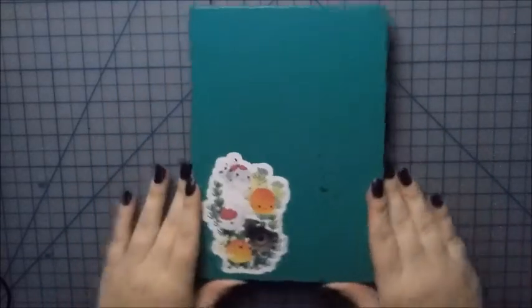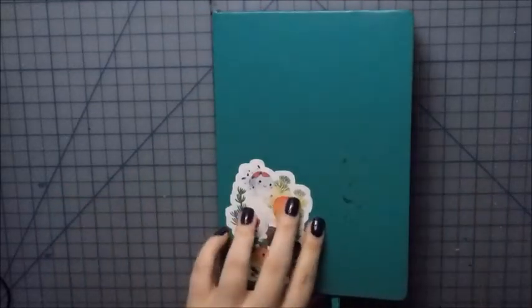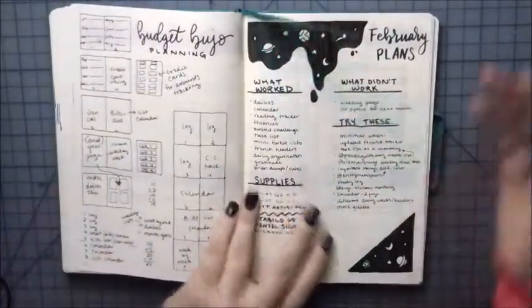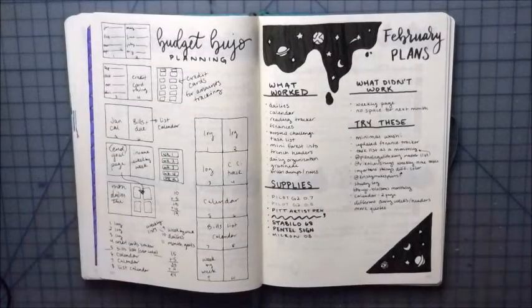This plan with me is going to be a little bit different because I'm going to show you how to use a theme in your bullet journal. I get a lot of questions about how I set things up and how I look things up for my themes, so this is just going to be a little bit of a tutorial.